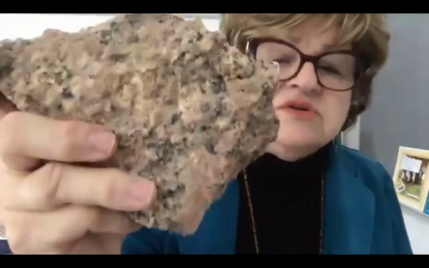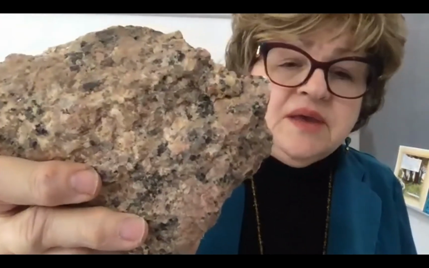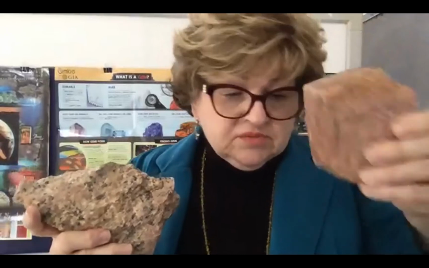Crystals take a very long time to form. And so the bigger the crystals, the longer it had to form. So these crystals are not particularly big, but they're larger. You can see them with the naked eye. You don't have to use a hand lens to see these. The pink ones are this Orthoclase Feldspar right here. This is the most common mineral or rock in the earth.